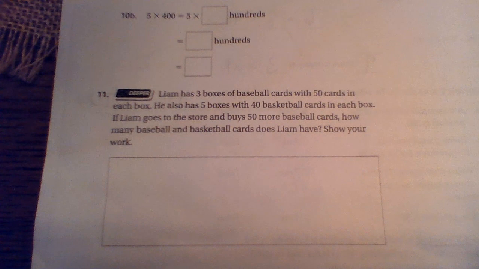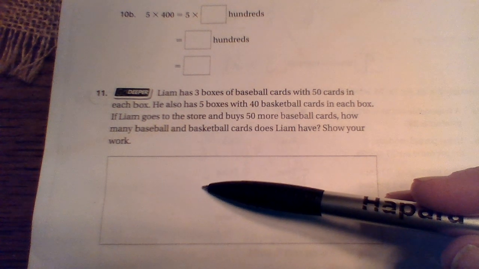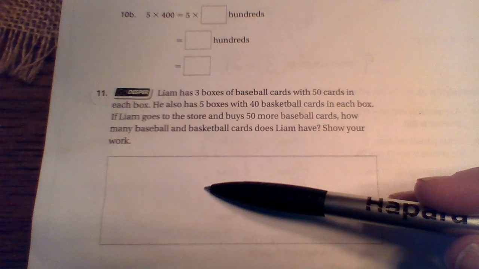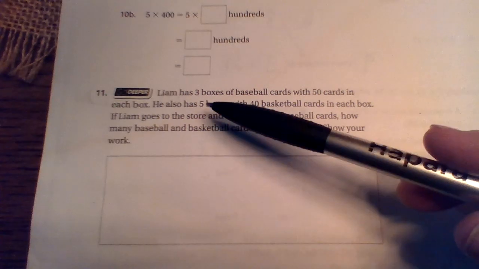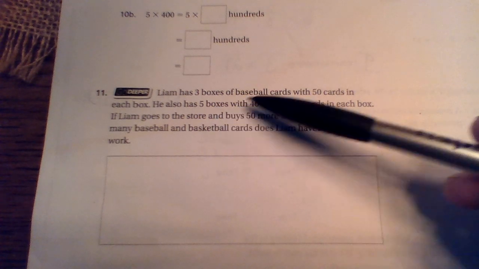So I'm going to use my reading skills. I'm going to go back and I'm going to read carefully, and I'm going to write down information. Every time I read a sentence, I'm probably going to write down information because there's no way I'll be able to remember every single thing I need to do by reading it through the whole time. So the first sentence says, Liam has 3 boxes of baseball cards with 50 cards in each box.